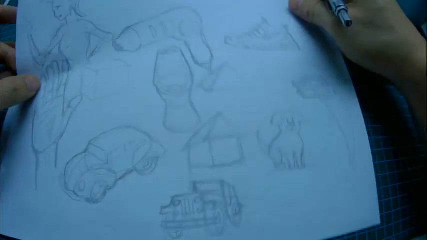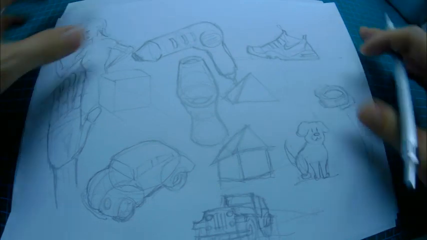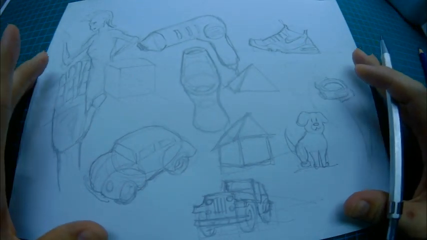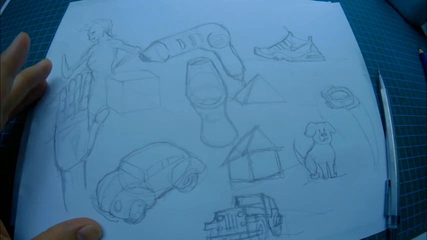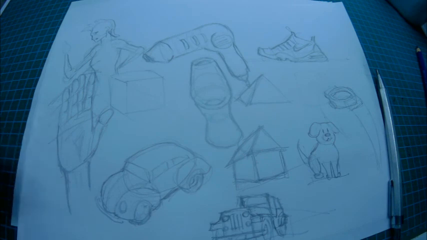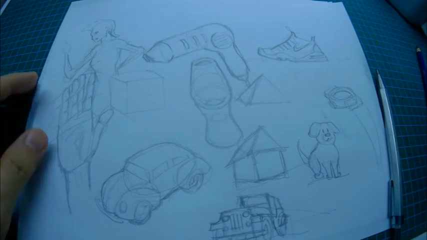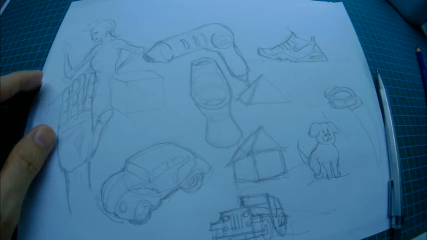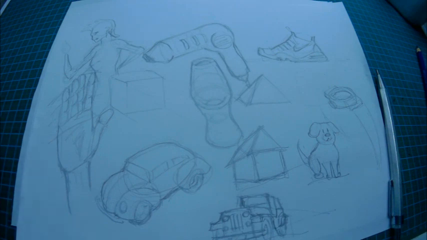Any shape, any drawing that you make can actually be dissected into basic shapes. So at the end of the day, if you just learn to break down items into things that you think you can break down into a smaller, more manageable shape, it becomes easier to draw.